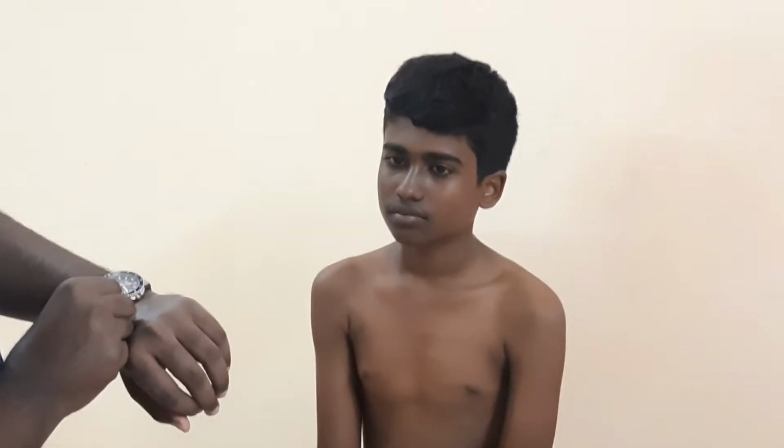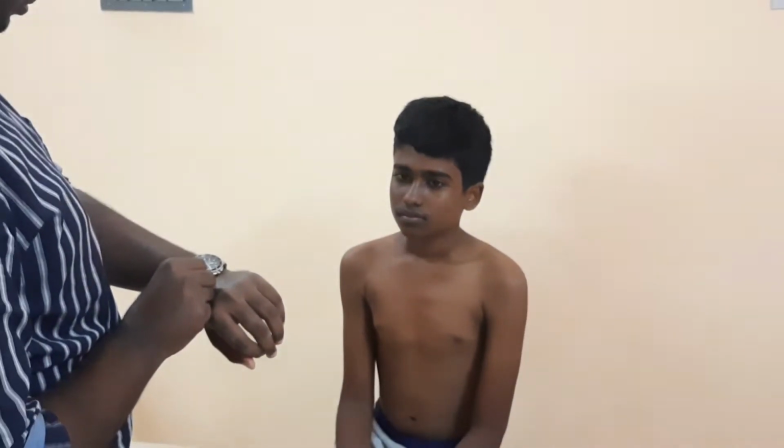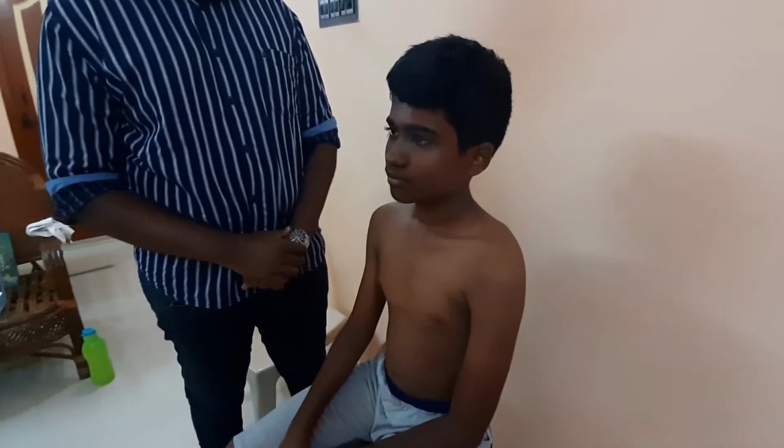I am counting the number of breaths per minute. The patient is breathing easily and quietly about 16 times a minute. The normal range is 14 to 20 times a minute.